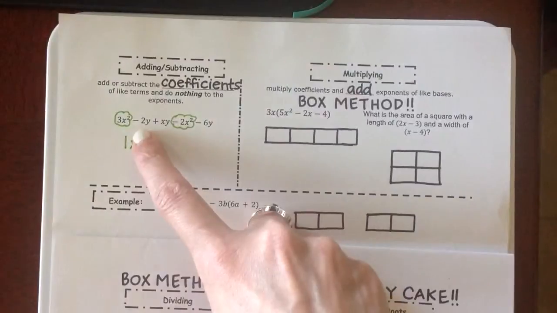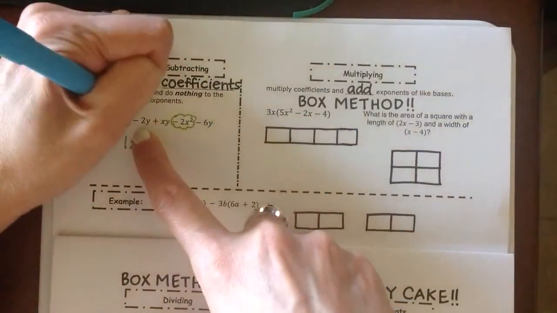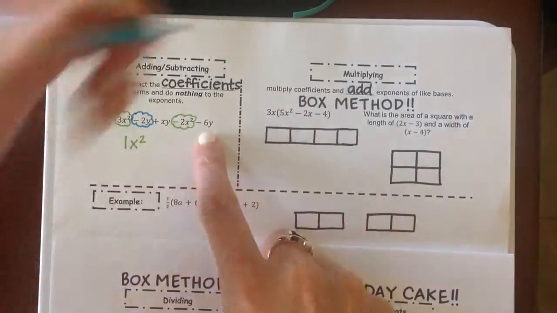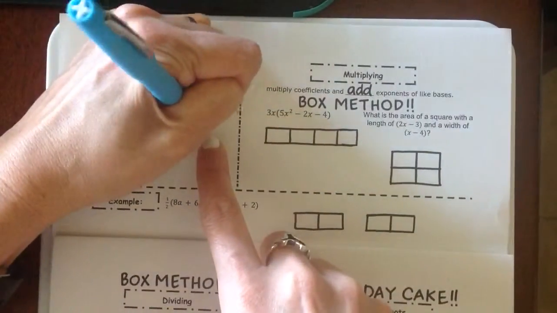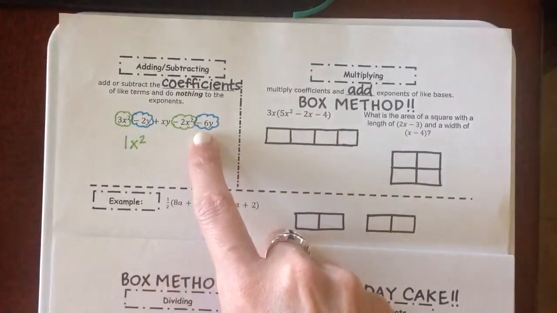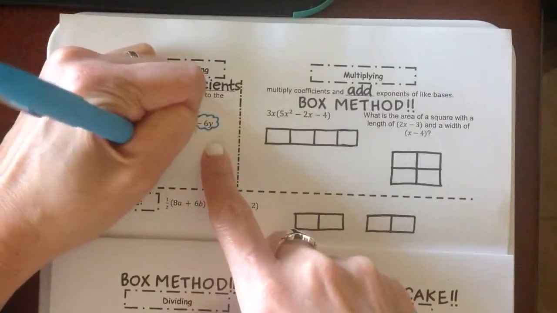So now my next term has a y. So I have -2y here. Now I'm looking for another term with y, and the only other term with a y is at the end, -6y. So if I start with -2 and then I'm taking away 6 more, that's going to give me a -8y.